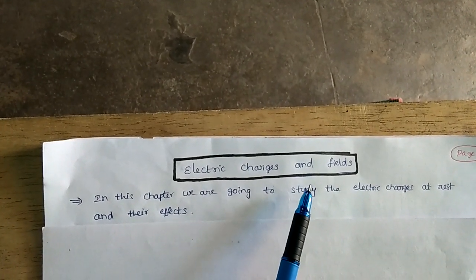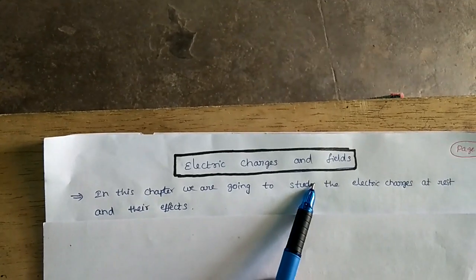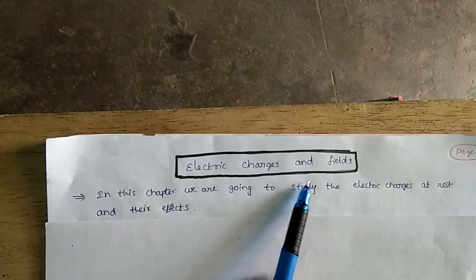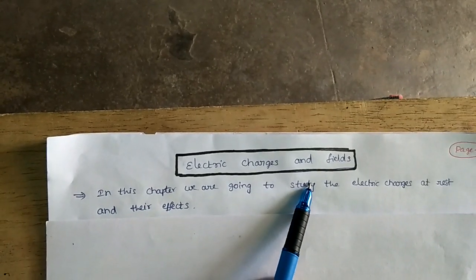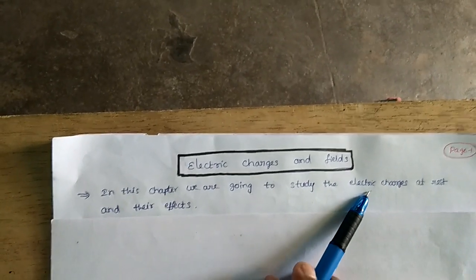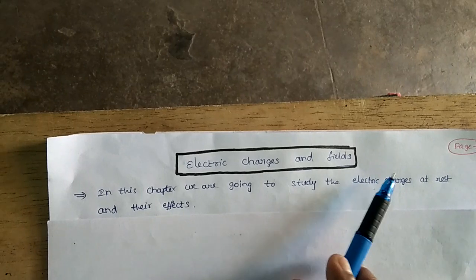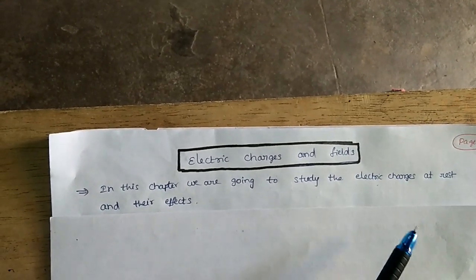That is why, if you see chapter number 1 and chapter number 2, generally these two chapters were named as electrostatics also. So electro means electric charges, static means which are at rest. So this is about chapter number 1 and chapter number 2.